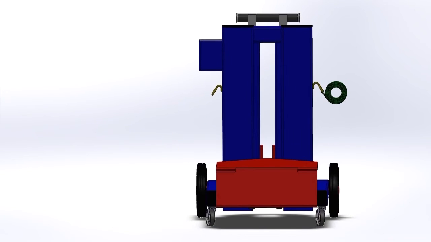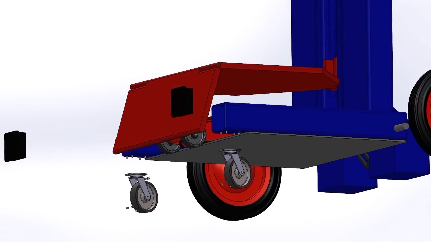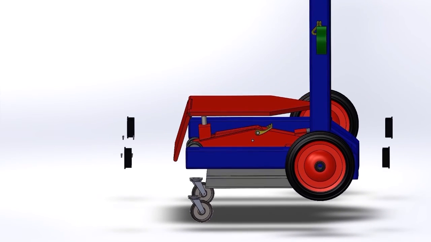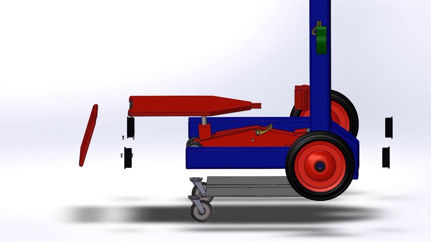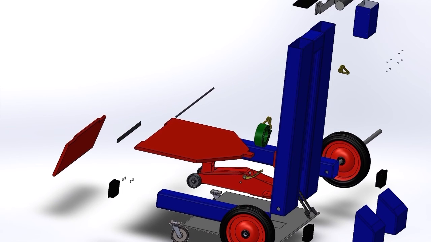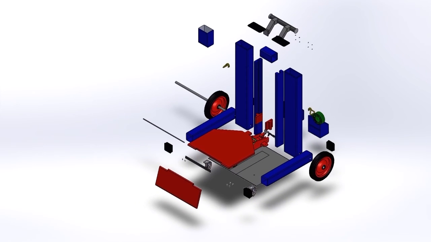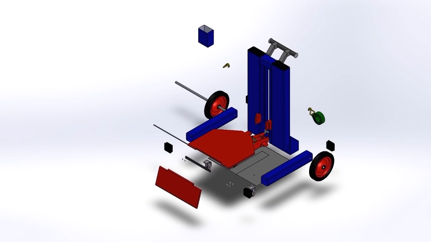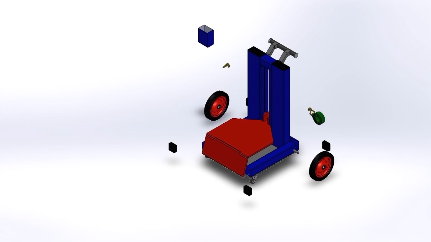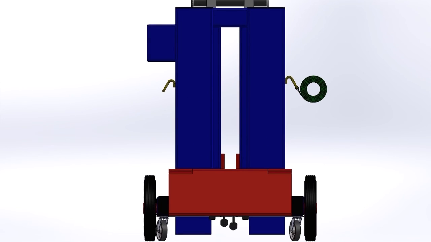Exploded view for this multi-purpose lifter. Front view.